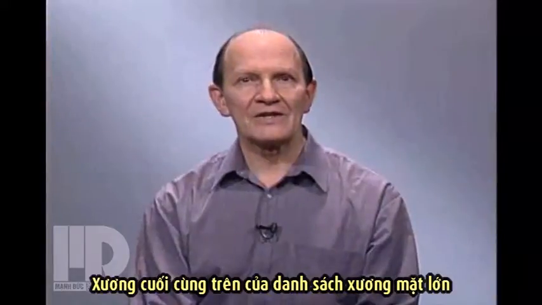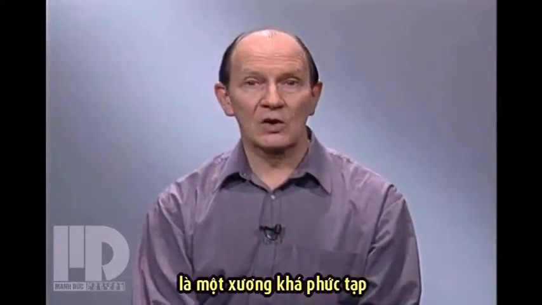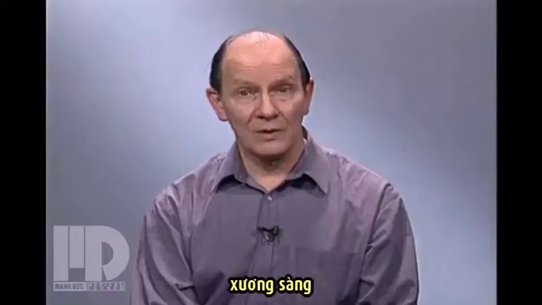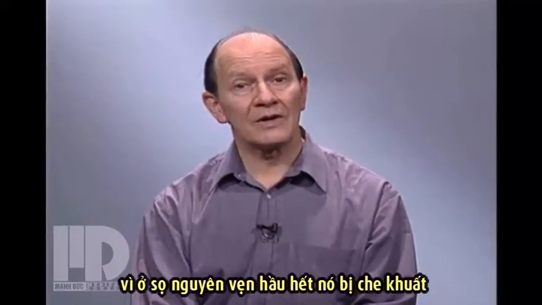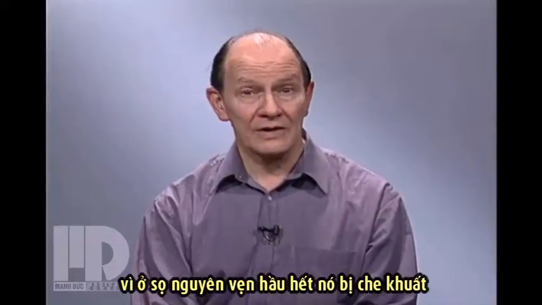The last bone on our list of large facial bones is another quite complicated bone, the ethmoid. The ethmoid bone is a little hard to understand at first because in the intact skull, most of it is hidden from view.